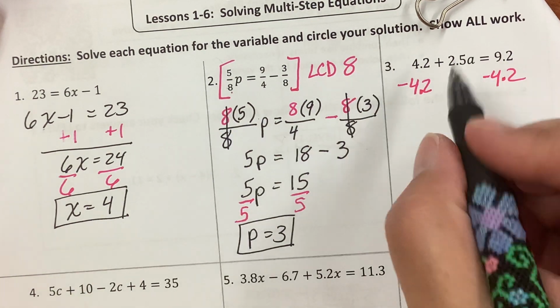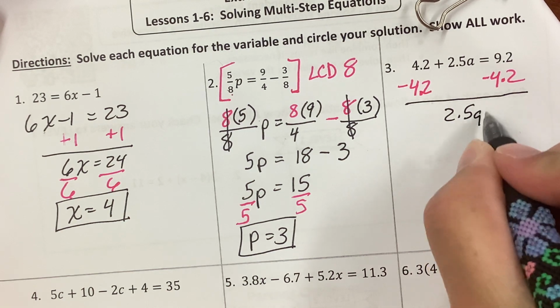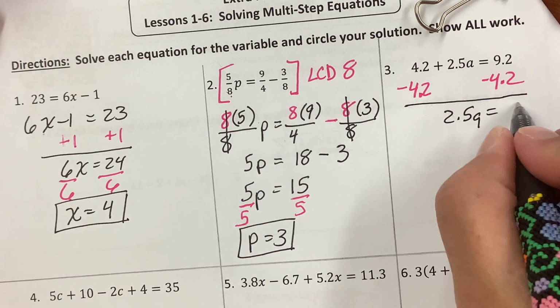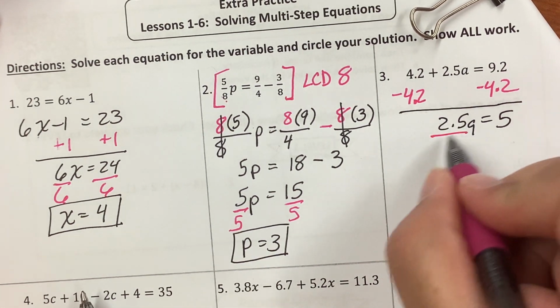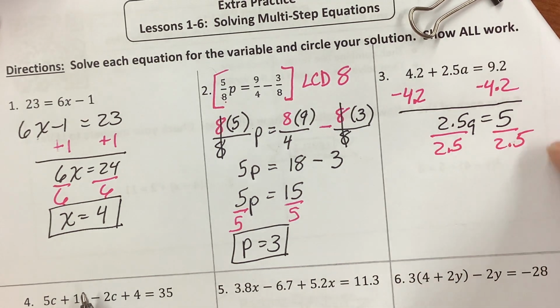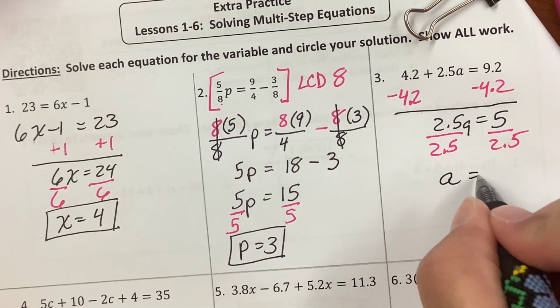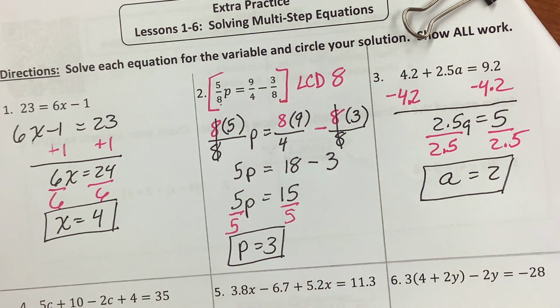And get 2 and 5/10 A equals 9 and 2/10 minus 4 and 2/10 is 5. My A looks a little like a Q there, but it's all right. Divide both sides by 2 and 5/10. And I get, try to make my A look like an A. A equals 2. Not hard. Not hard at all. All right. Next row.